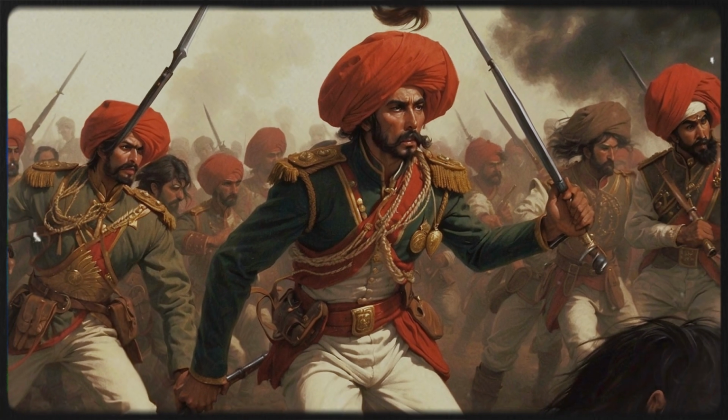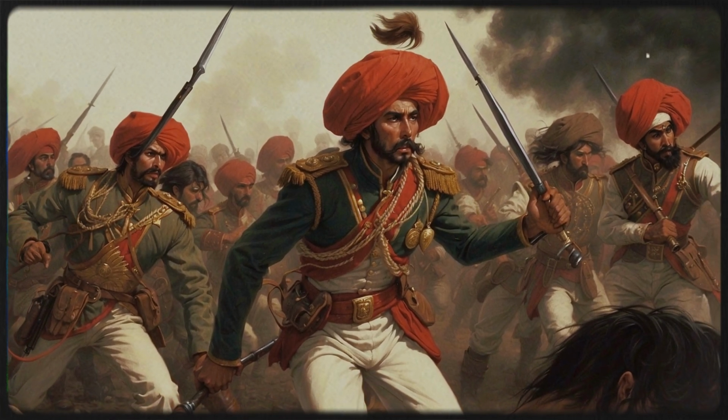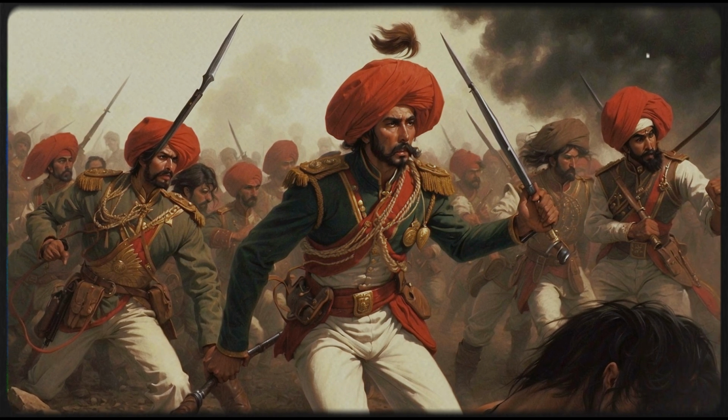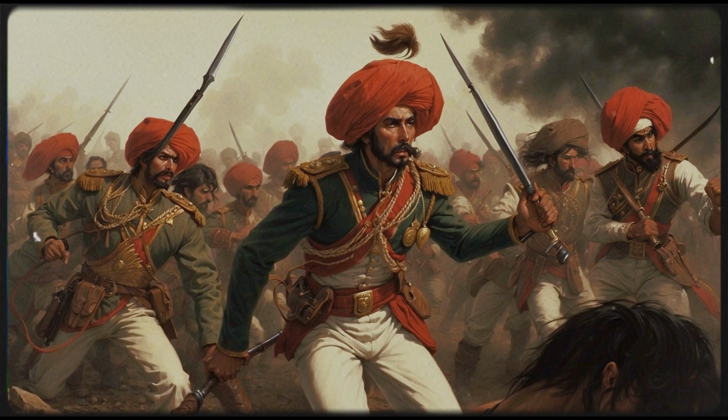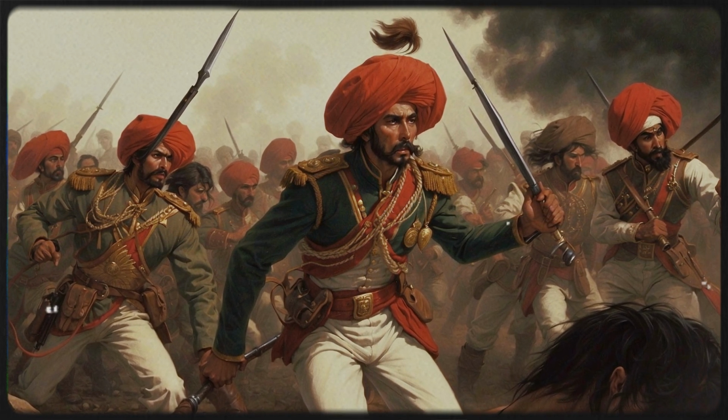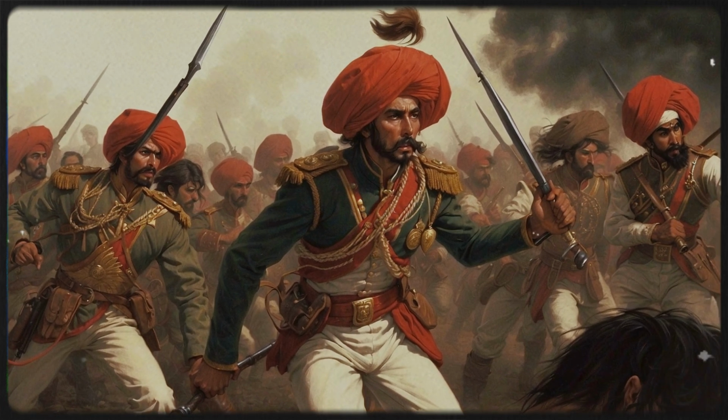One of the defining conflicts of this period was the Indian Rebellion of 1857, also known as the Sepoy Mutiny, a watershed moment that led to the formal establishment of British colonial rule in India. This event set the stage for a new era marked by transformations in governance, culture, and society.